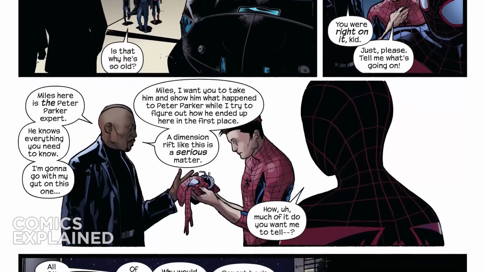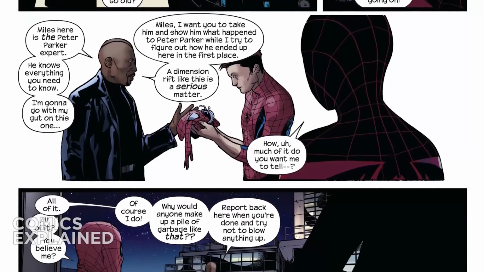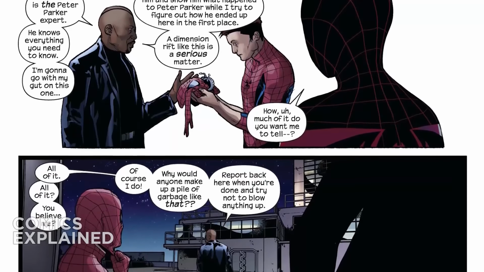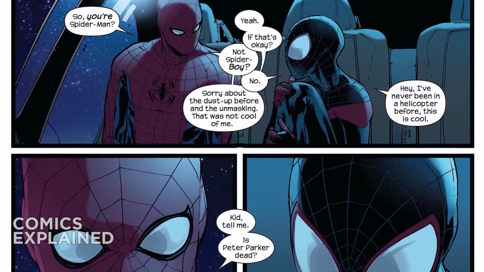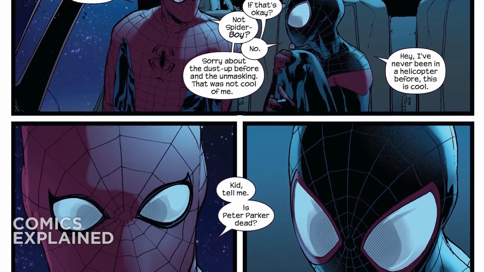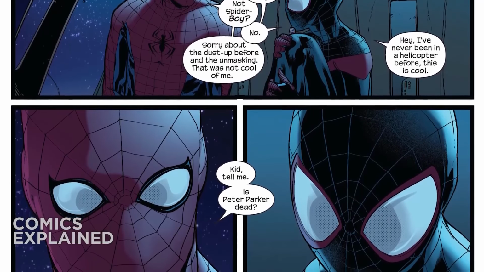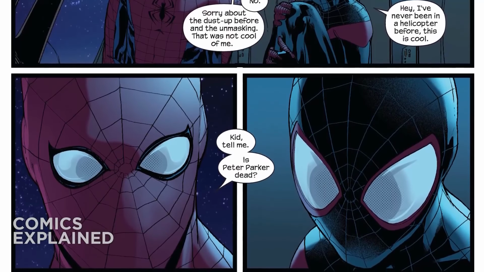What he ends up doing is basically handing Peter over to Miles and saying, okay, it's y'all's job to go do your own thing, right? Y'all's job to get this whole thing sorted out and find out what's going on. And so Peter, by virtue of what Nick Fury told him and the way that Miles is acting, starts to put two and two together. He asks the big question: tell me, kid, in this universe, is Peter Parker dead, right? Is Peter Parker not alive here anymore?